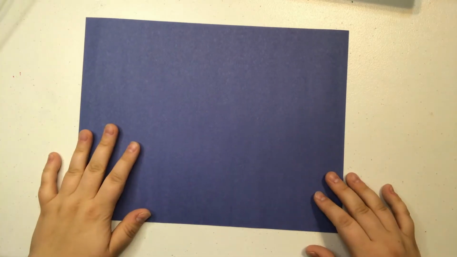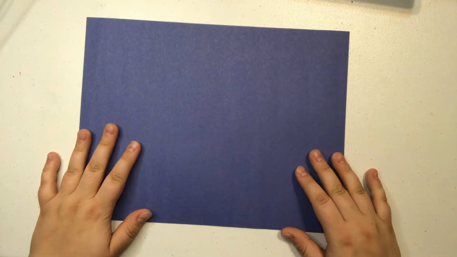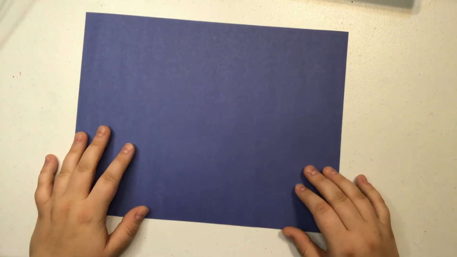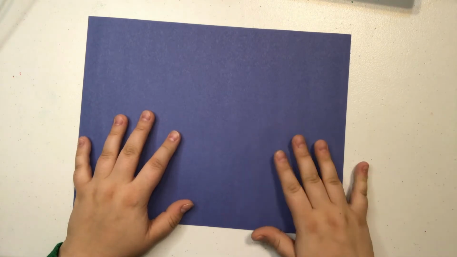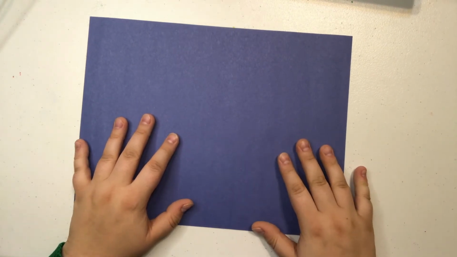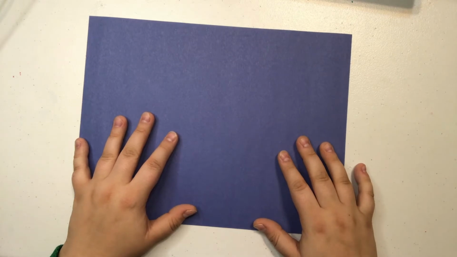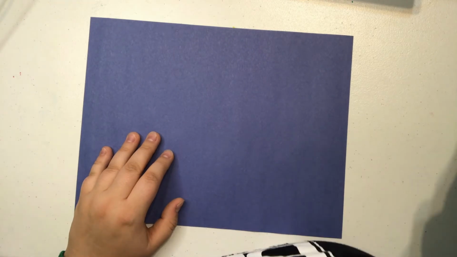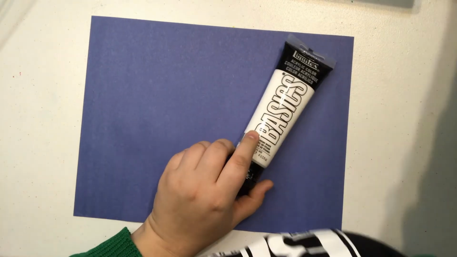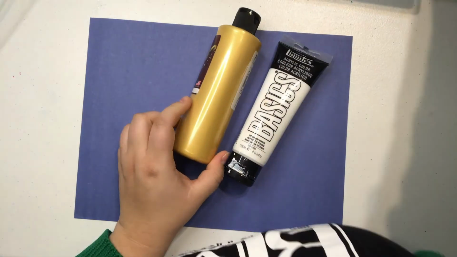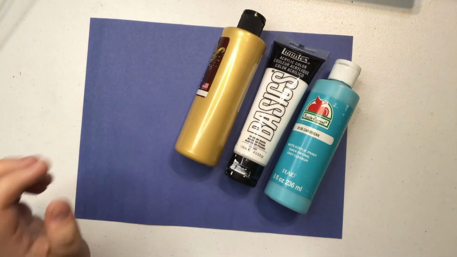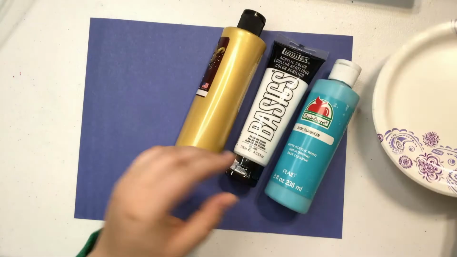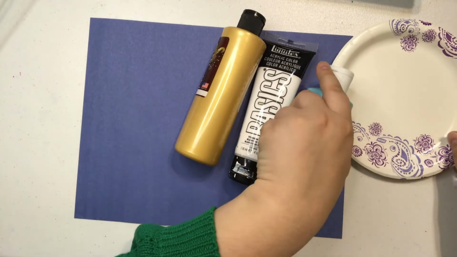For our project today, you will need a piece of paper. I like to use colorful pieces of paper, but your paper could be white, it could be any color. You are also going to need some paint. I have a few different colors to experiment with today. Something to put your paint on, like a palette or a paper plate will do.